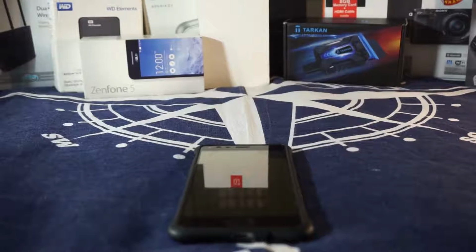Hey guys, it's Kugli again with another ROM review, and this time I've got the CypherOS, also known as AOSCP 3.6 Jamocha for the OnePlus 3, so stay tuned for that.